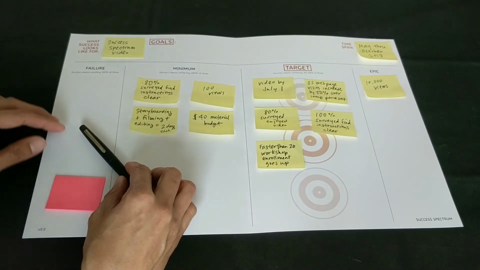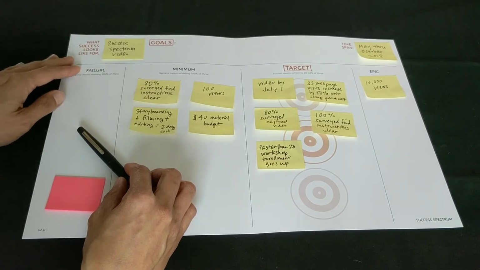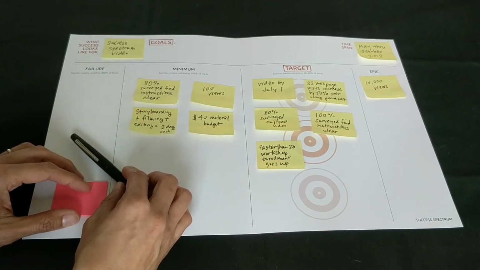Now we're going to take a moment to think about what failure might look like. This is helpful for the same reason it's helpful to get specific about success. Precision leads to better planning and also to more compassionate evaluation afterward.